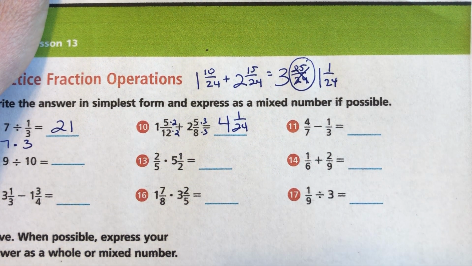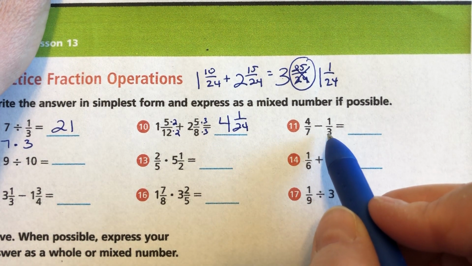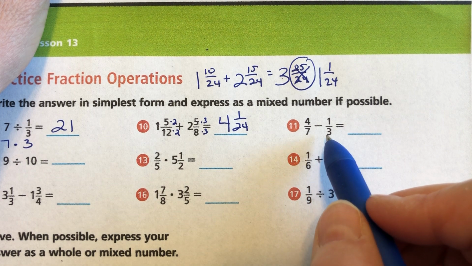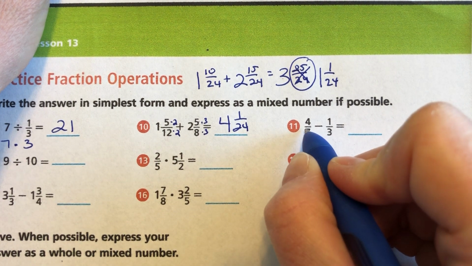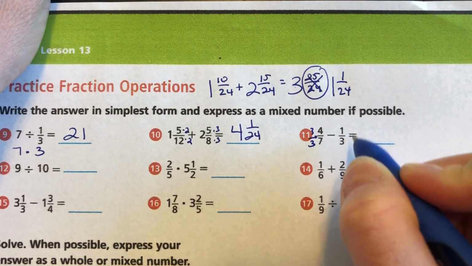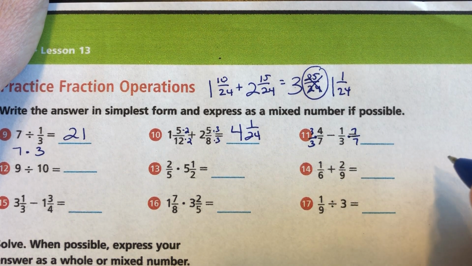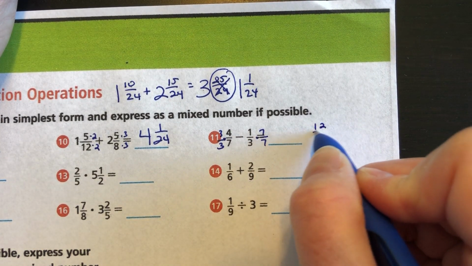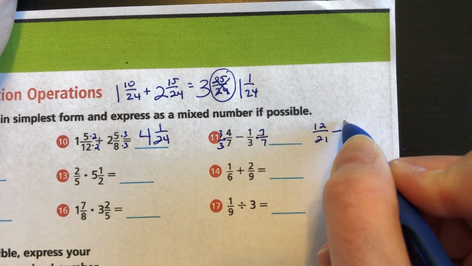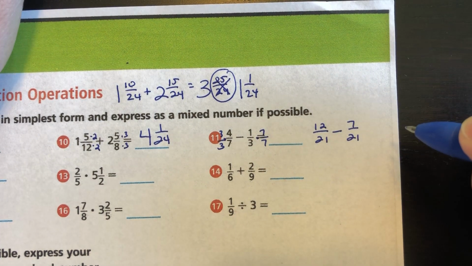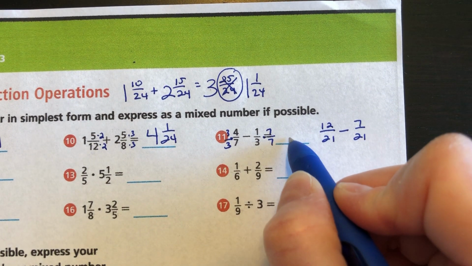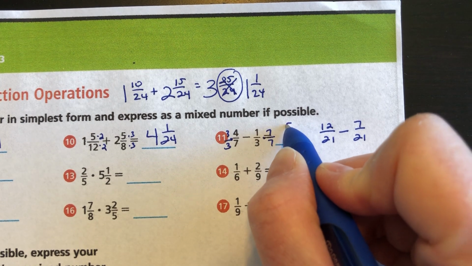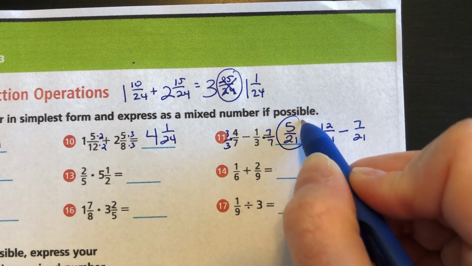4/7 minus 1/3. Subtraction, we need a common denominator. And in this one, I can multiply each fraction by the opposite fraction's denominator because that is the lowest common multiple. So I would take 4/7 times 3/3 and 1/3 times 7/7. And again, I'm gonna write this little problem off to the side here, my new one. 4 times 3 is 12/21 minus 1 times 7 is 7/21. Now that they both have the same denominator, I can keep my denominator the same. And 12 minus 7, well, I know that 7 plus 5 is 12. So my answer must be 5/21.